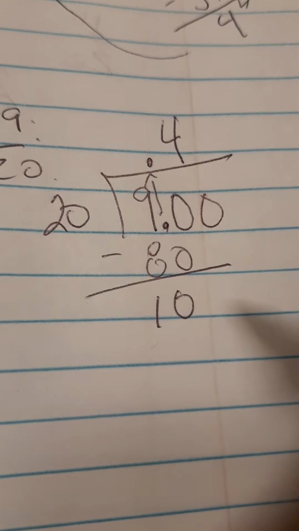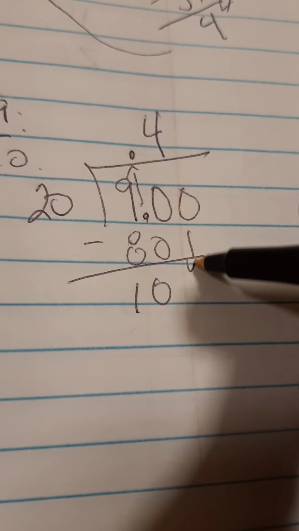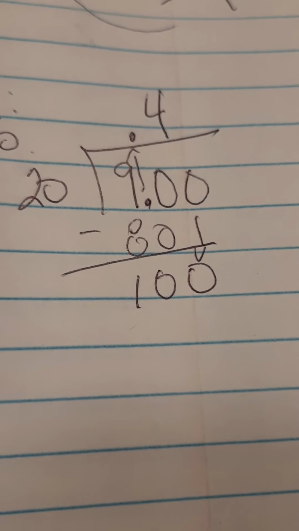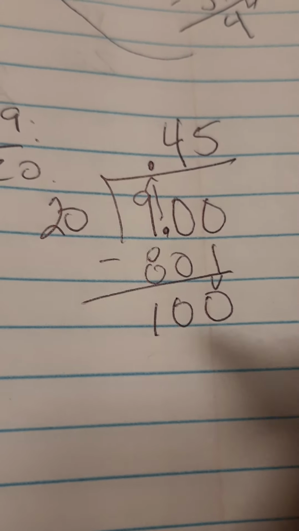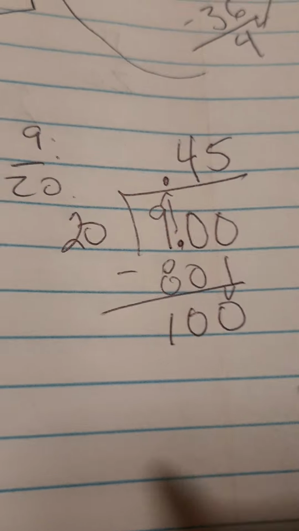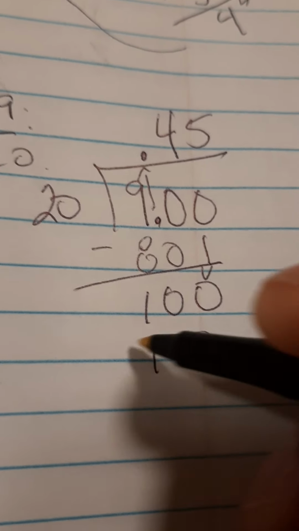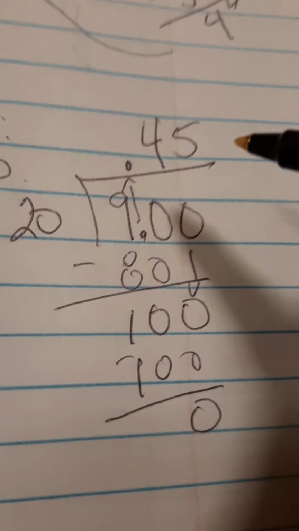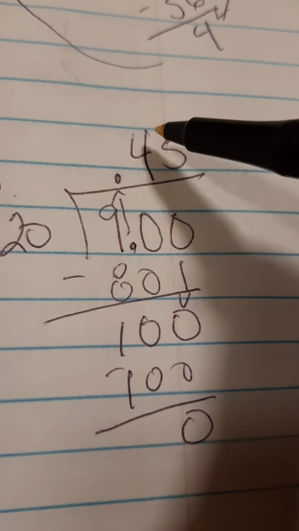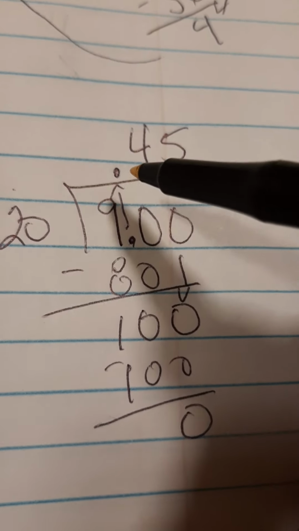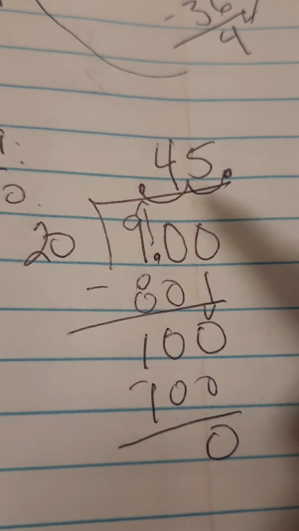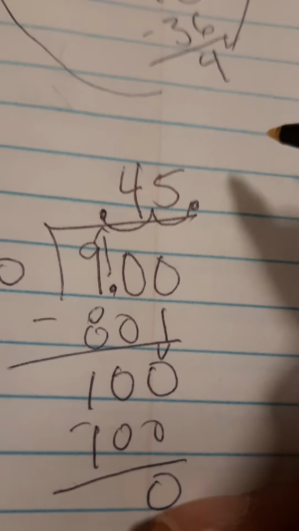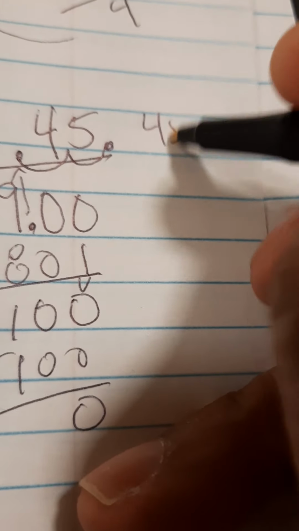We'll add another 0. Bring it down. 20 can go into 100 5 times. 20 times 5 is 100. So we're done. We found the decimal. That was step 1. Step 2, turn the decimal into a percent by moving the decimal point over to the right 2 spaces. And so our answer is 45%.